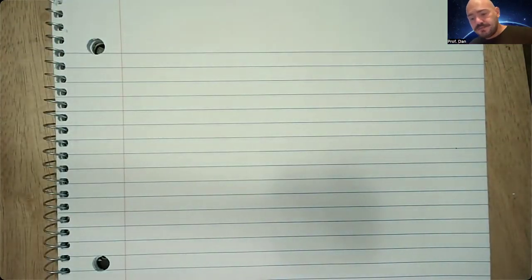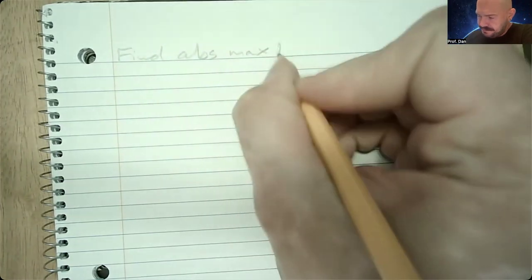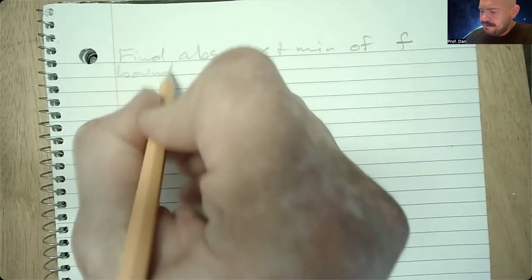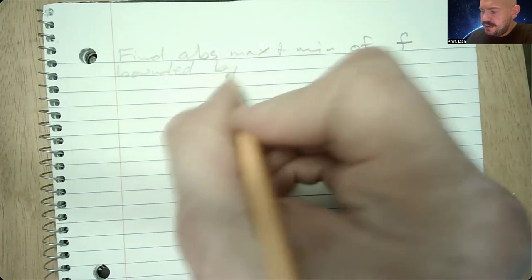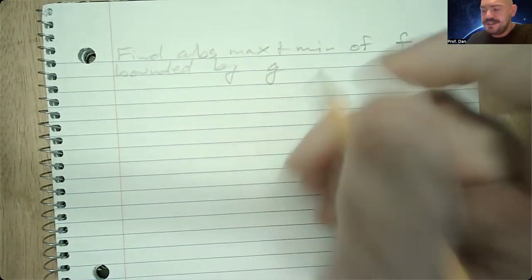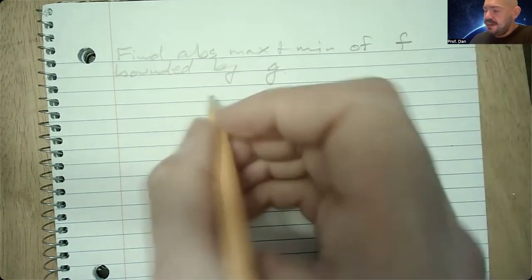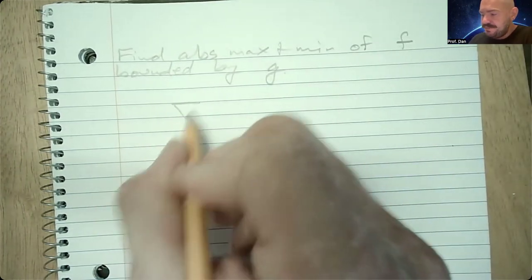But anyway, so Lagrange multipliers, essentially, if I want to find the absolute max and min of f bounded by some two-dimensional boundary G, I can solve this equation.